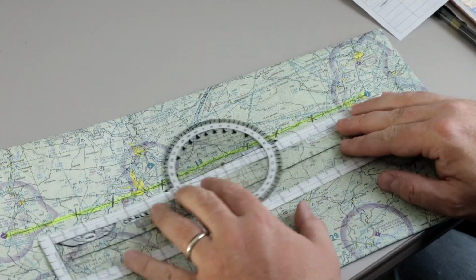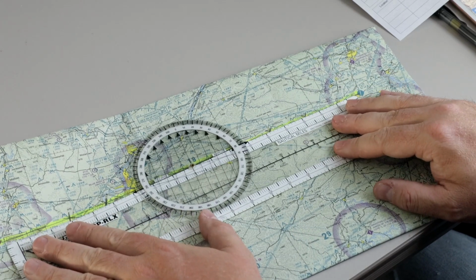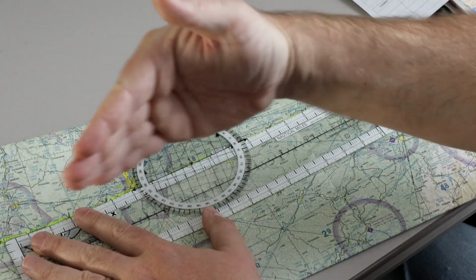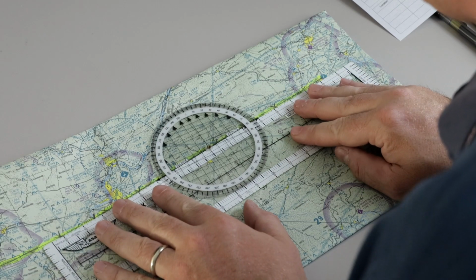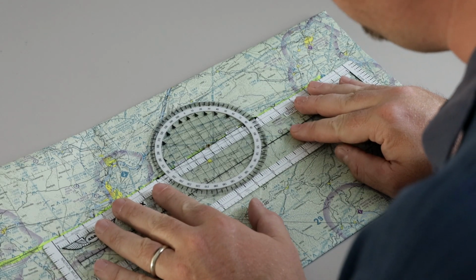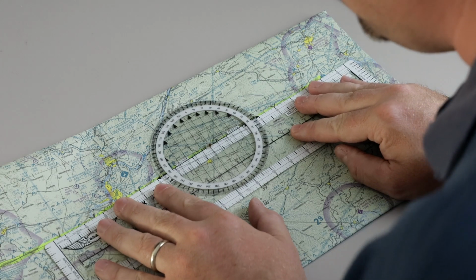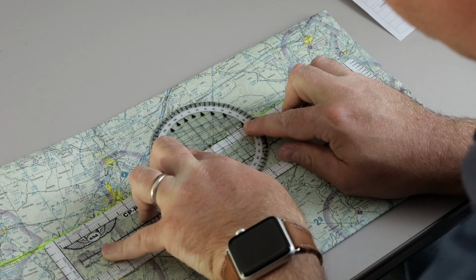It doesn't really matter what straight line you choose to use, but some straight edge of this ruler needs to run along your route of flight. So we're just trying to line this thing up here along our flight route. In the meantime, I'm also trying to center the dot in the middle here with a line of longitude.